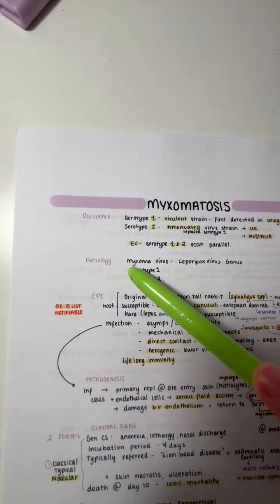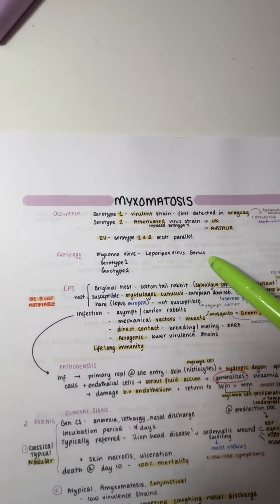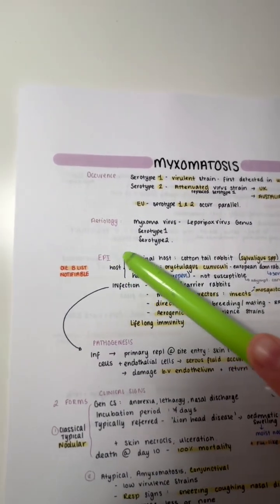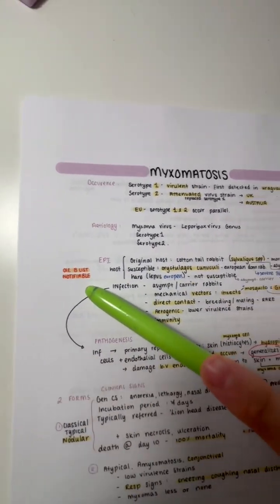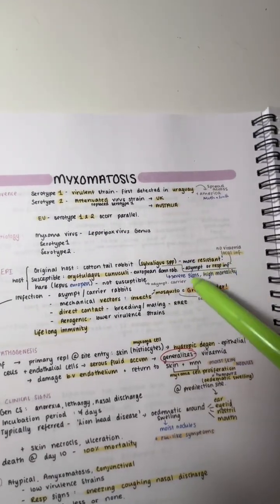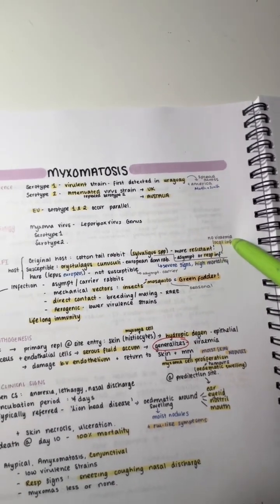The etiology: the myxoma virus is part of the Leporipoxvirus genus. They're serotype 1 and serotype 2. So for the epidemiology, it's a B-list notifiable disease. The original host was the cottontail rabbit. It is more resistant and is asymptomatic or has a respiratory infection. There's a local infection and no viremia.